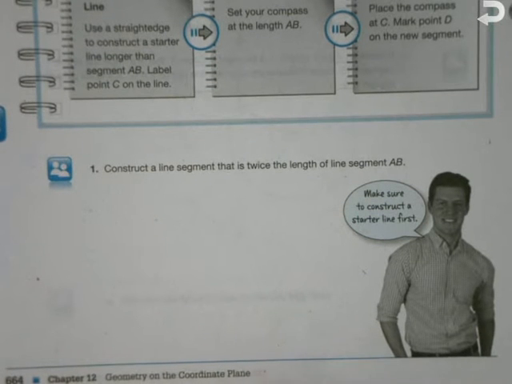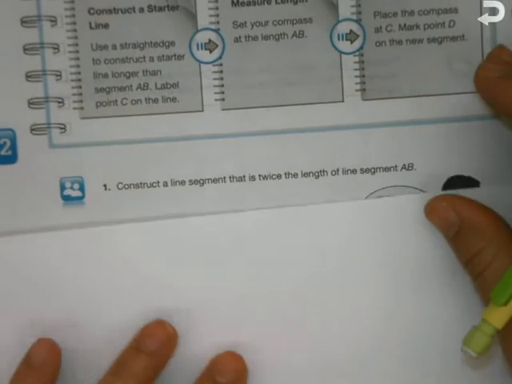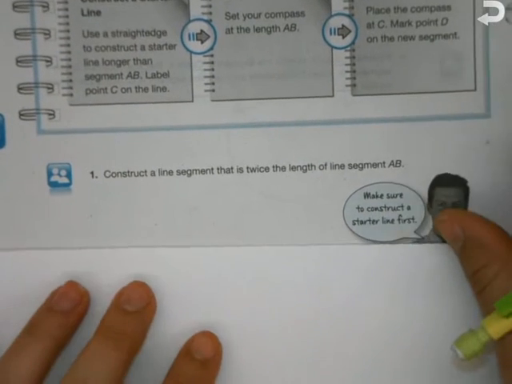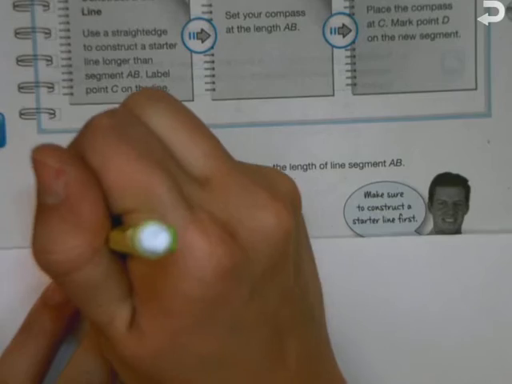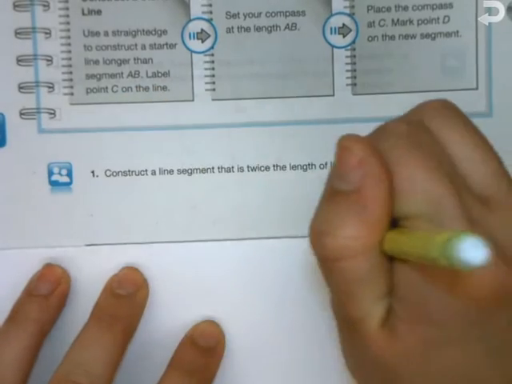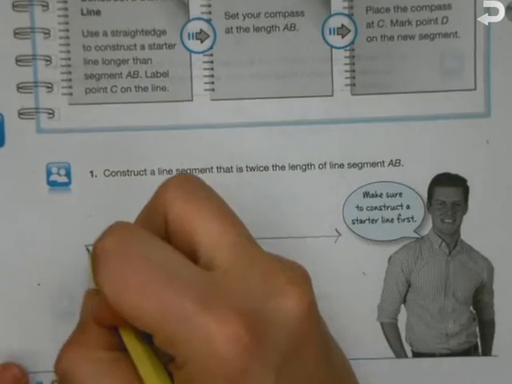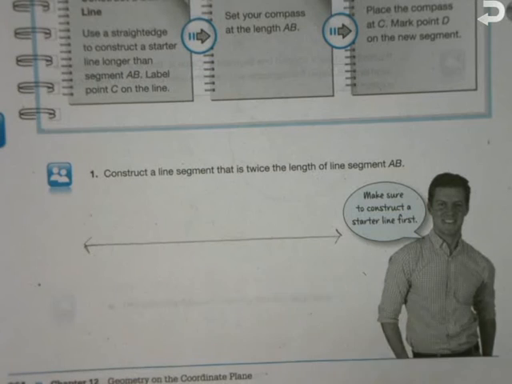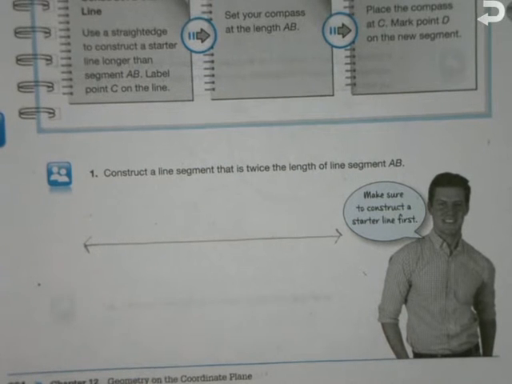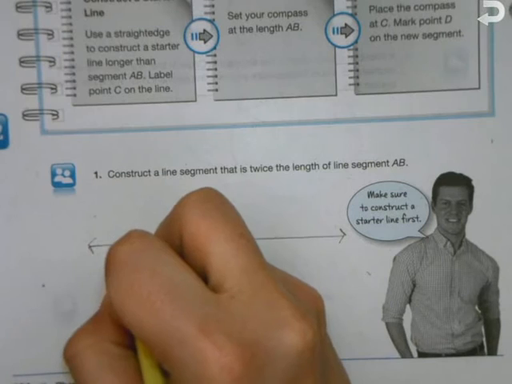So the first thing we are going to do is draw a line. Use your straight edge. Since it's a line, it should have arrows on both ends. And let's label a point A prime.